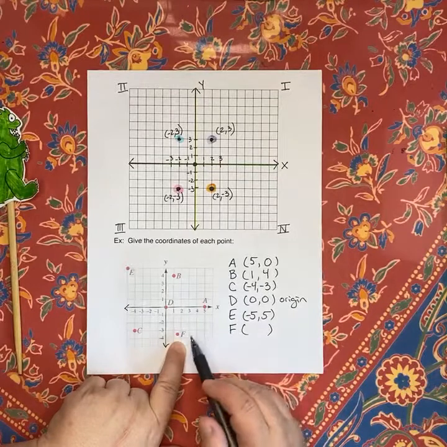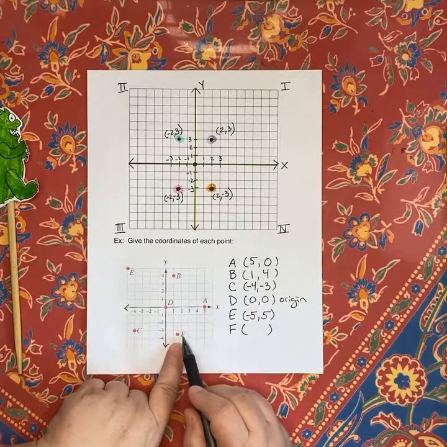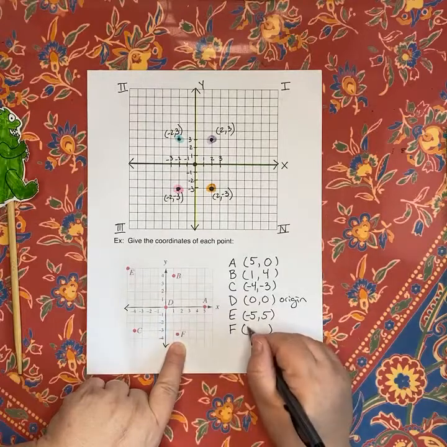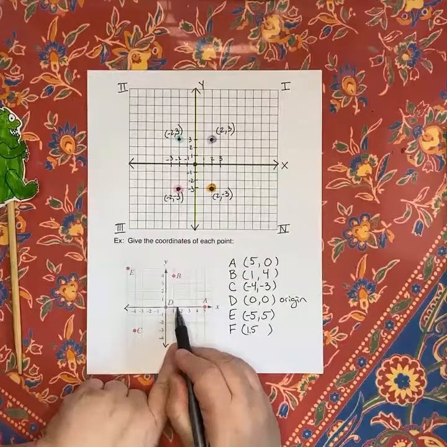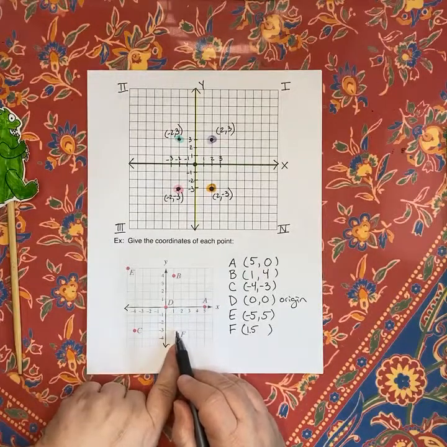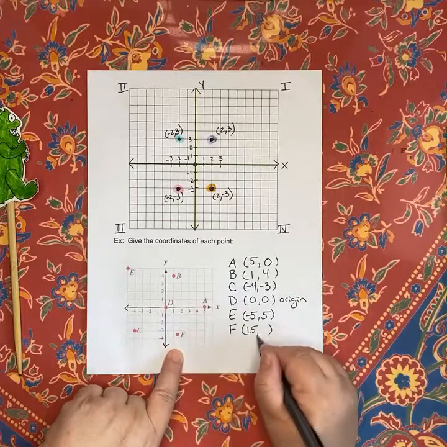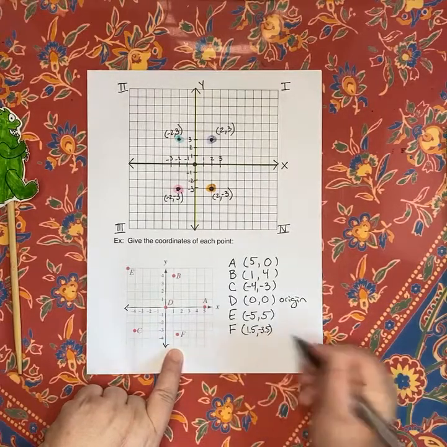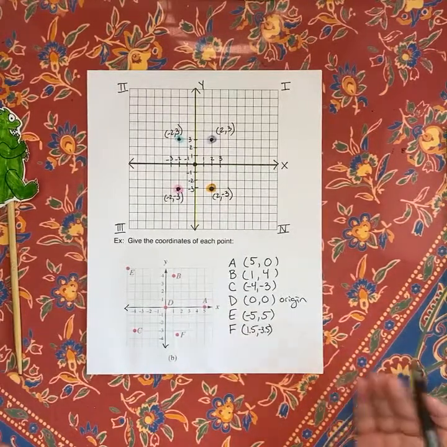So you can guess. I'm going to say I move from the origin, I go to 1. It's not quite as far as 2, it's about halfway. So I'm going to say it's about 1.5 over to the right. And then as I go down, I go to -3. It's about halfway between -3 and -4. So I'm going to say like -3.5. What do you guys think? Now, if you think it looks more like 1.4, awesome.